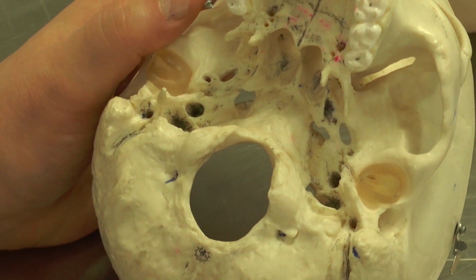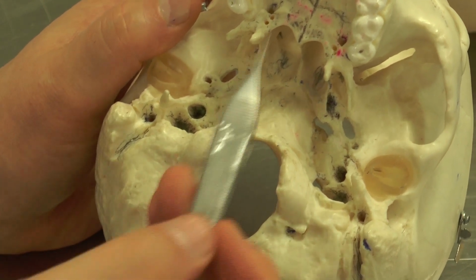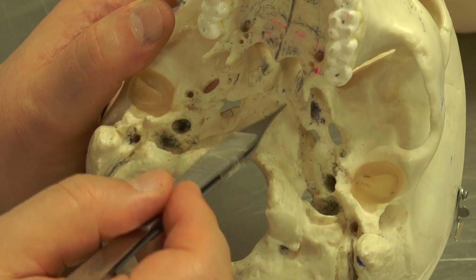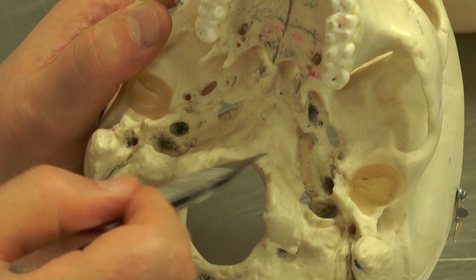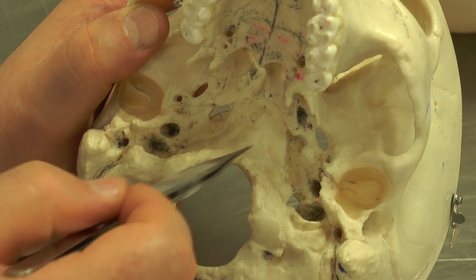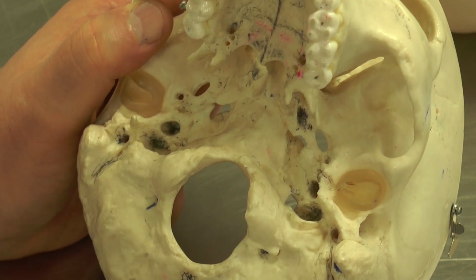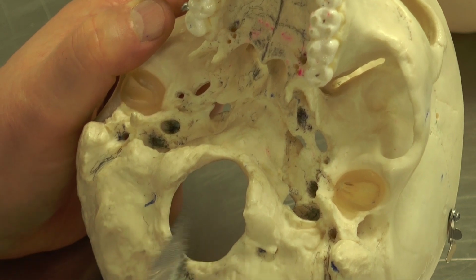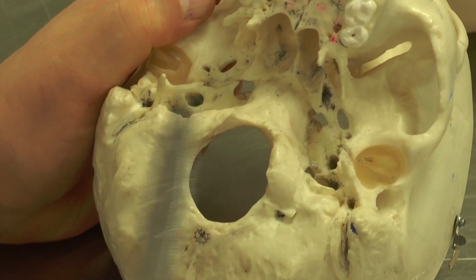So this is the medial aspect of the base of the skull. In the medial aspect, what we see here is the vomer and the head of the sphenoid at the top, and then we have the basilar portion of the occipital bone. This is the median part of the base of the skull, and at the back we have the foramen magnum. So let's look at the lateral part of the base of the skull.